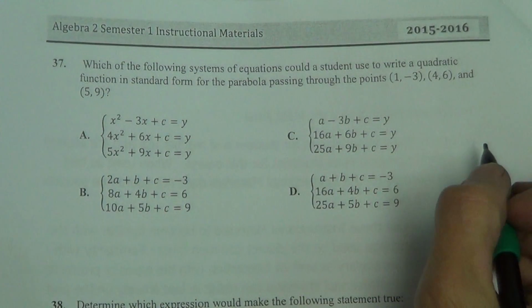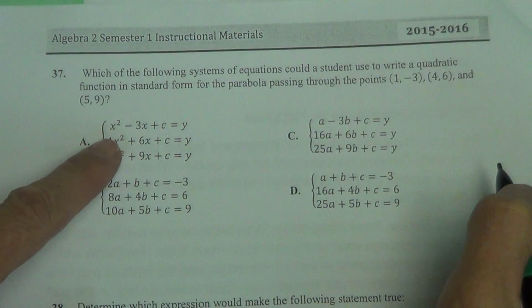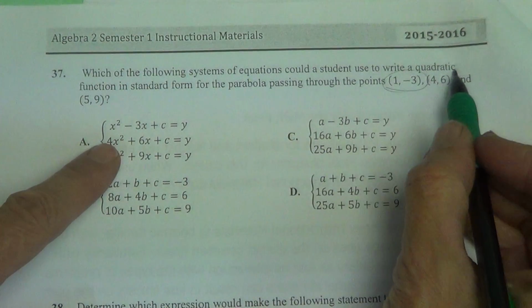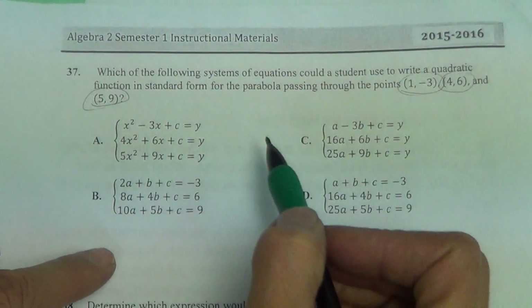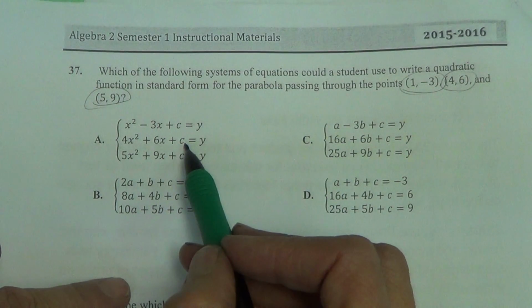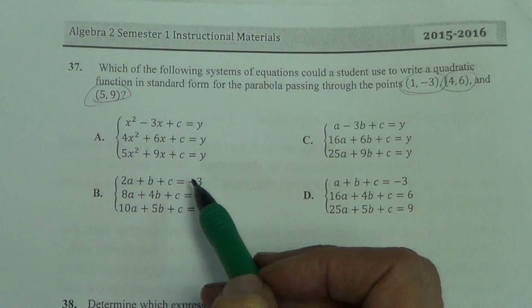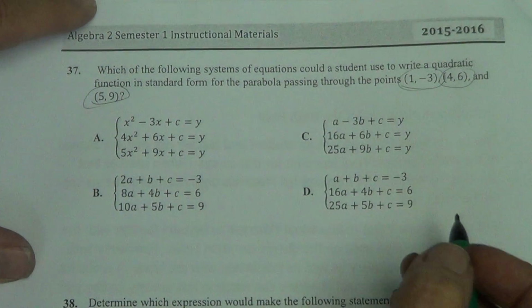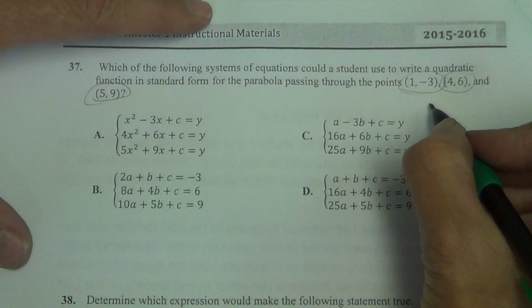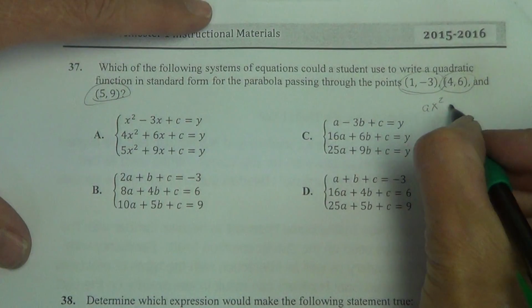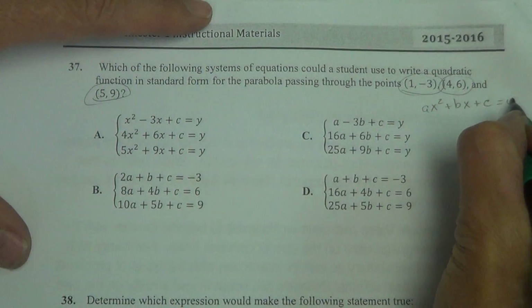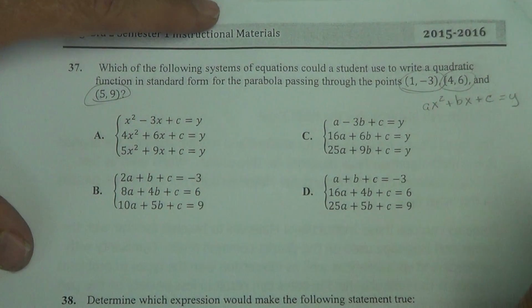So right now we're given the situation where we're given 3 points on a parabola and we're asked to find the equation. But if you notice, they aren't going to have us find the equation on this one. They're simply going to give the 3 equations that can help us to find the quadratic function. So remember from when we were doing this in class, we think of standard form ax squared plus bx plus c equals y. That's just your standard form of a function.